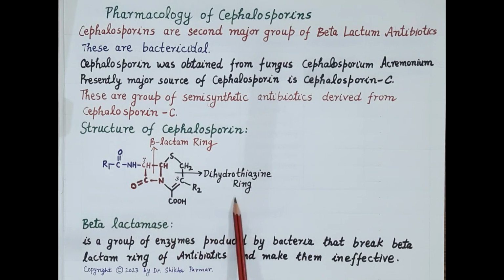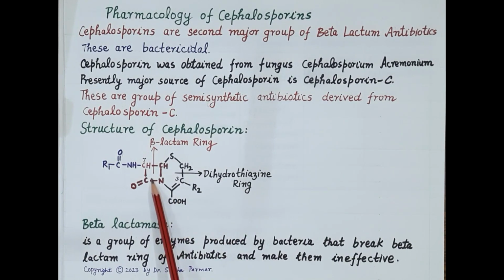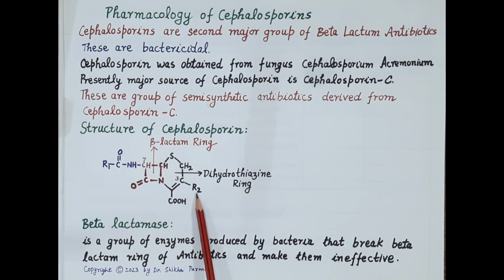Now, look at this structure. This is the structure of the cephalosporin nucleus. It consists of a beta-lactam ring that is fused to a dihydrothiazine ring. By addition of different side chains at position 7 of the beta-lactam ring and at position 3 of the dihydrothiazine ring, a large number of semi-synthetic compounds have been produced.